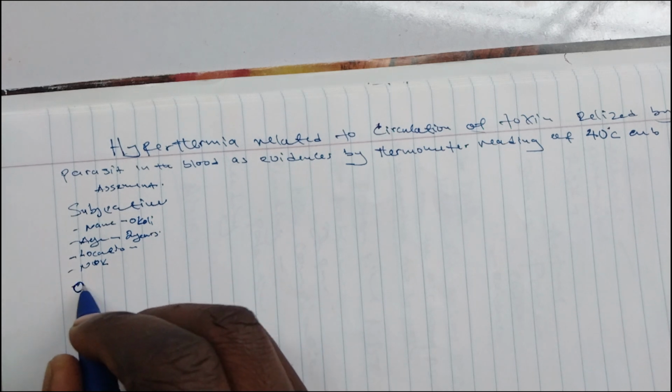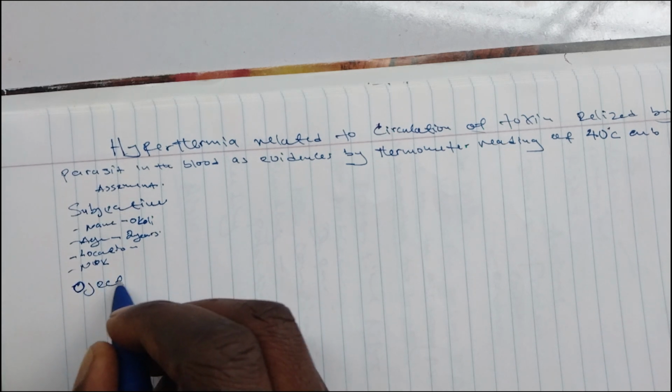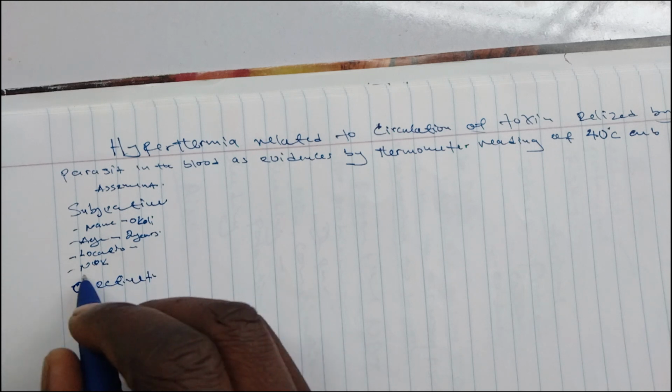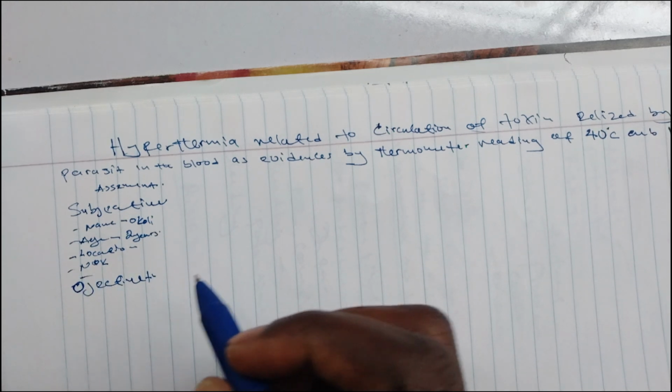We have objective data. This is the data that you measure from the patient.